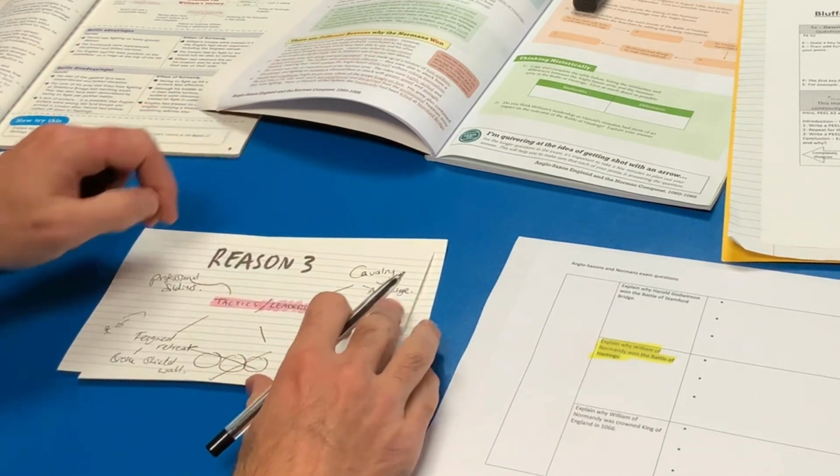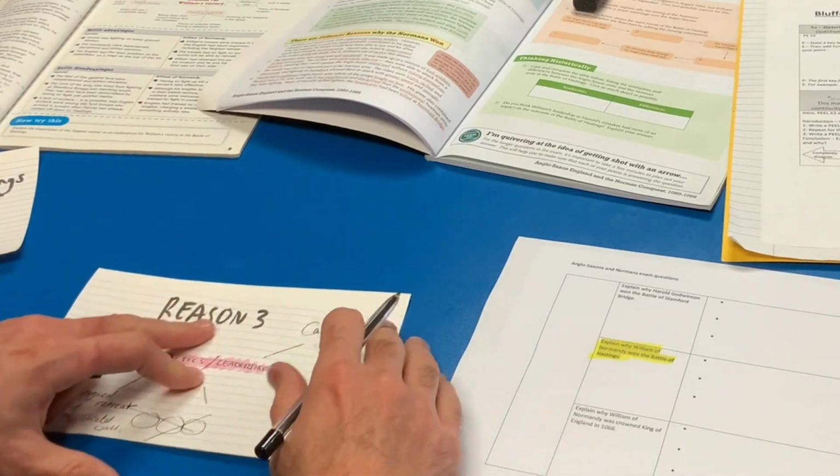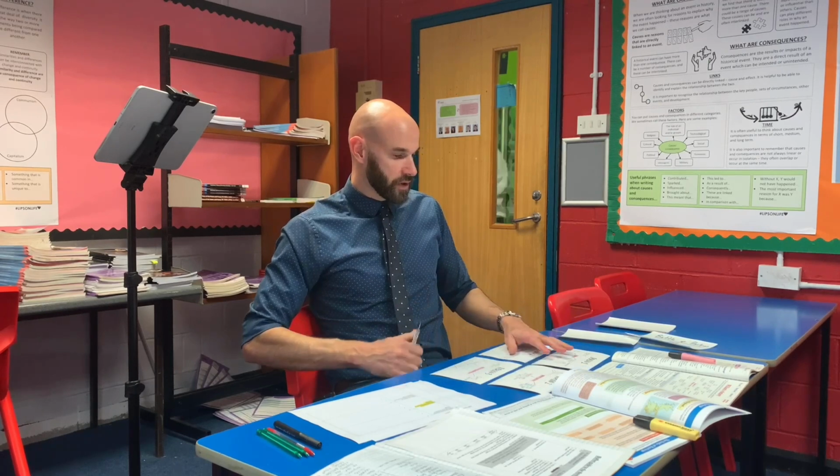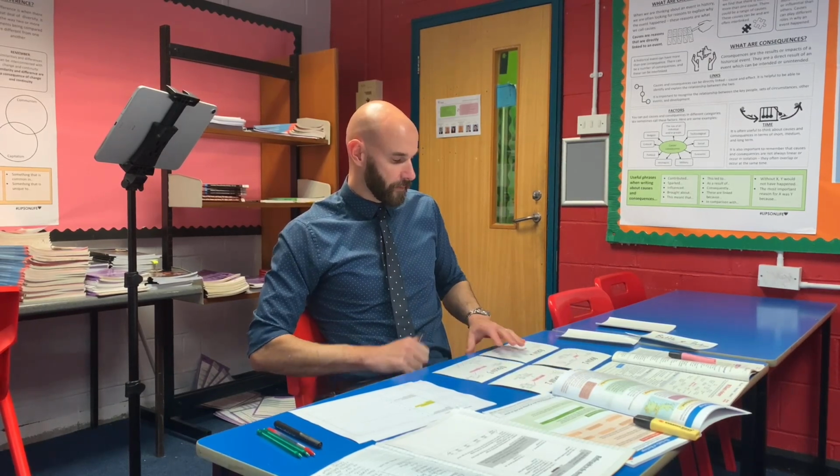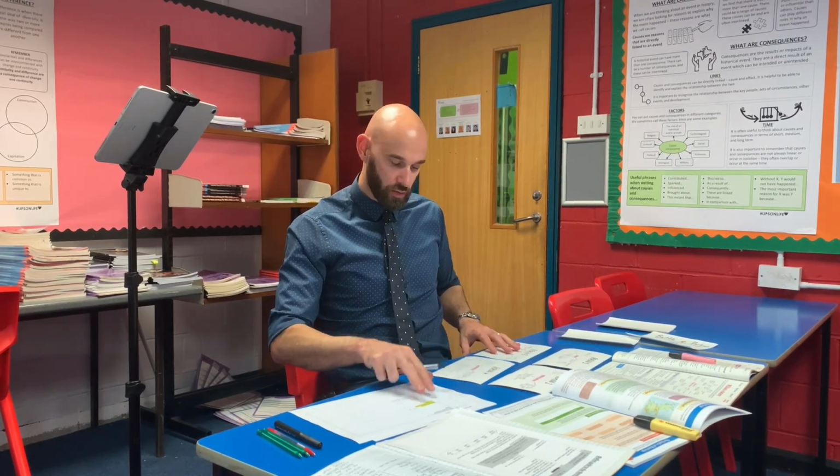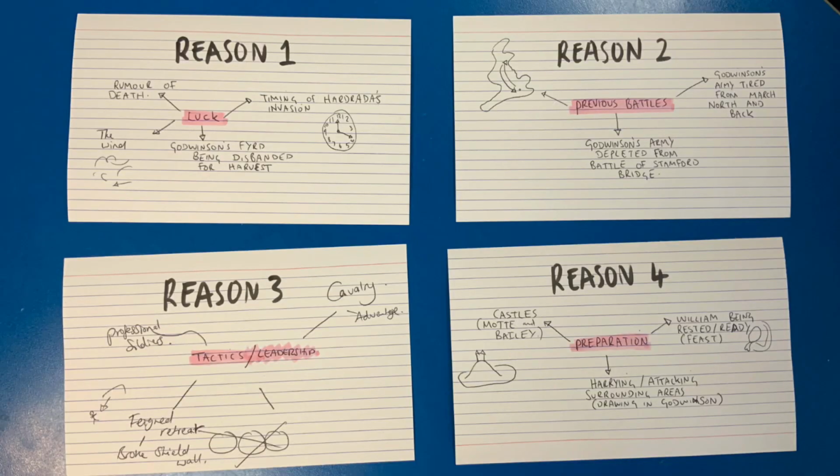Okay, and then go through and get all your reasons down. Okay, so I've got 4 reasons why William of Normandy won the Battle of Hastings. We've got luck, we've got the previous battles weakening Harold's army, we've got tactics and leadership, and we've got the fact that William was incredibly well prepared.